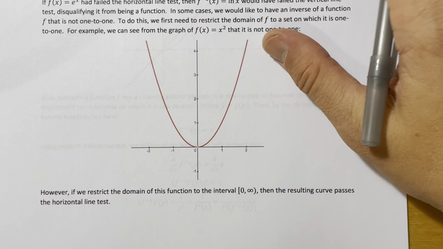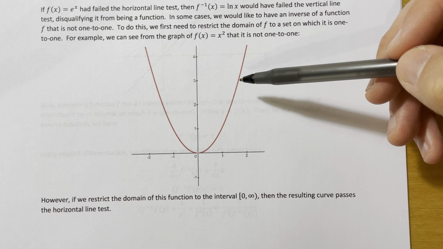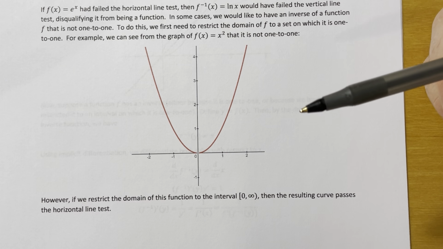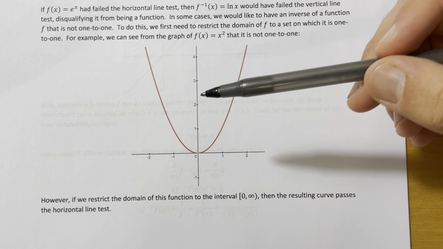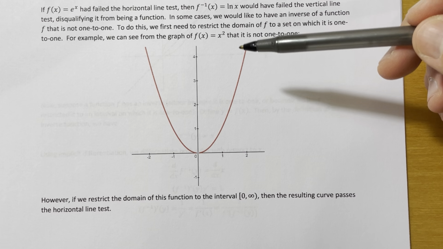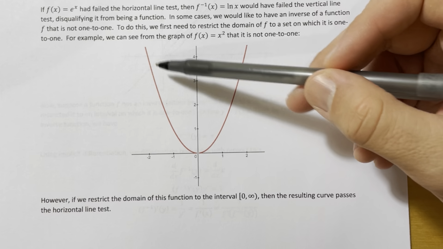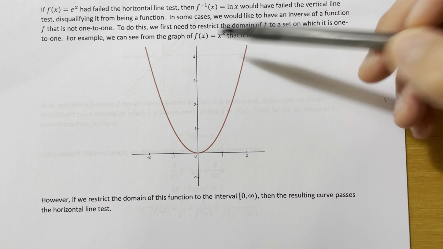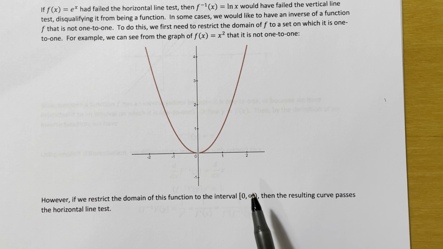However, it is often the case that we are given a function which is not one-to-one, but we would still like to come up with an inverse for that function, or at least some kind of an inverse. And this can be done by taking the function that's not one-to-one and restricting it to an interval on which it is one-to-one. So for example, this function right here, f of x equals x squared, even though it's defined for all real numbers, I can artificially restrict its domain to just the non-negative real numbers.